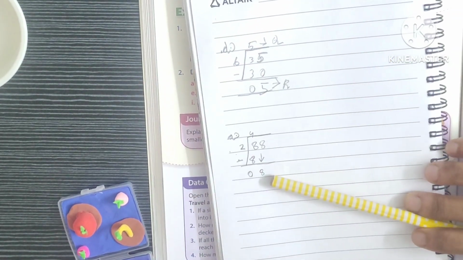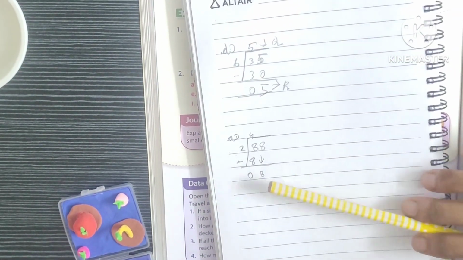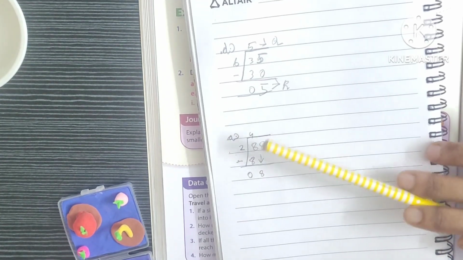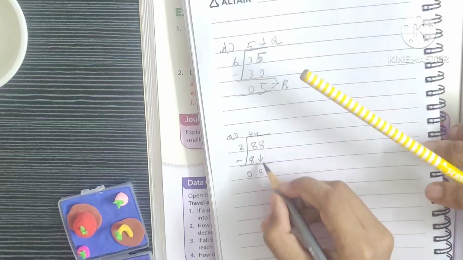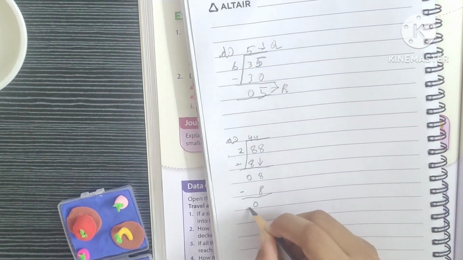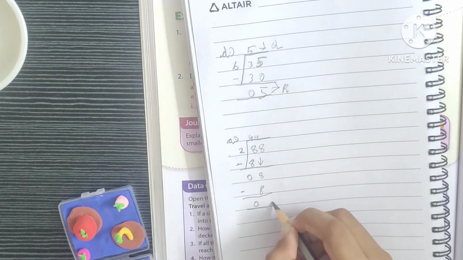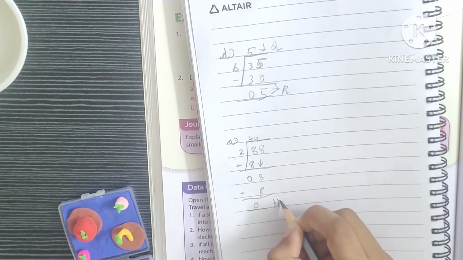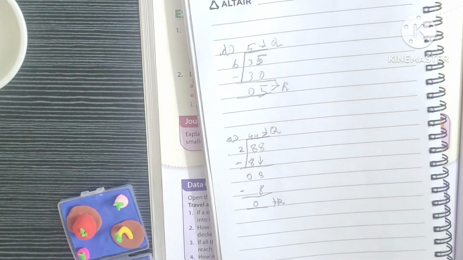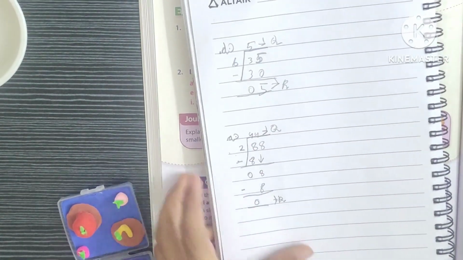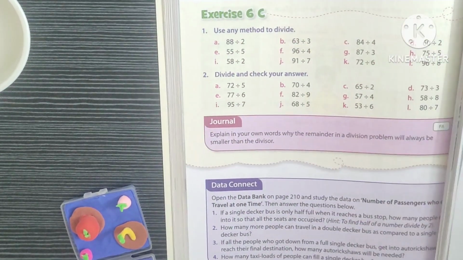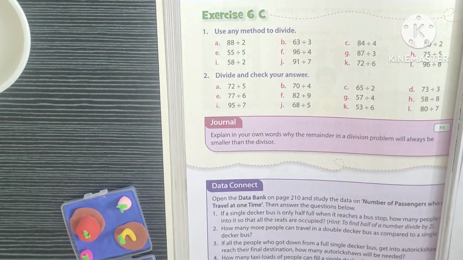So here 8 again. 2 fours are 8. So the quotient, the answer, is 44 and the remainder is 0. So this is the one method. You can use any method to do these sums.